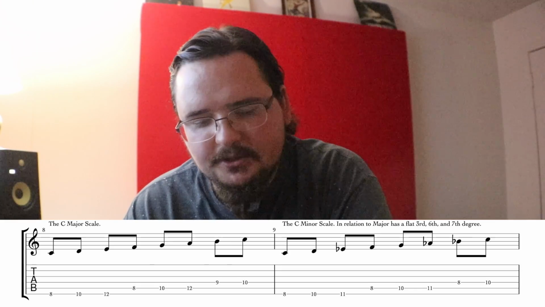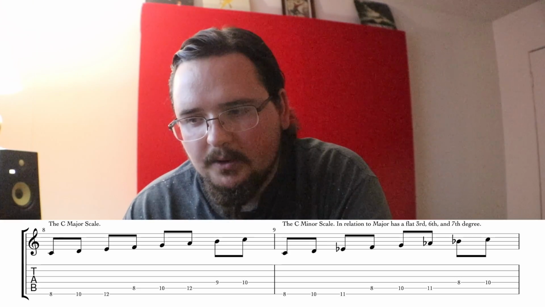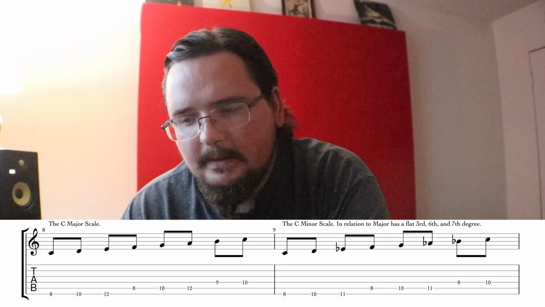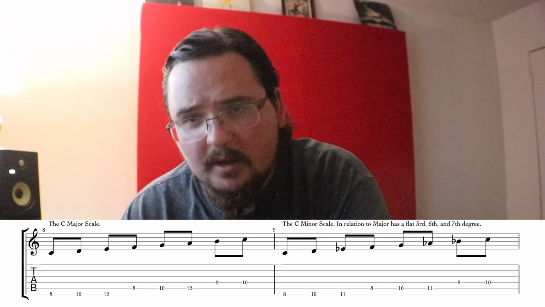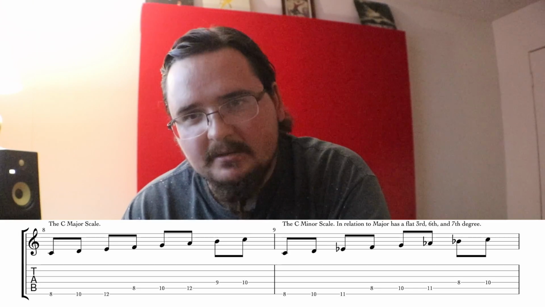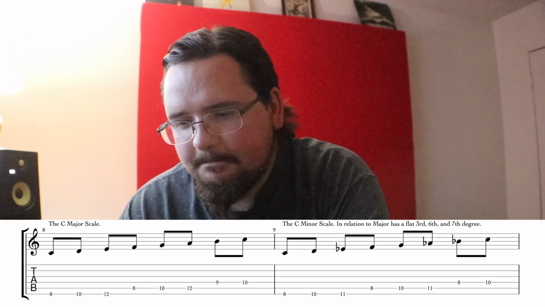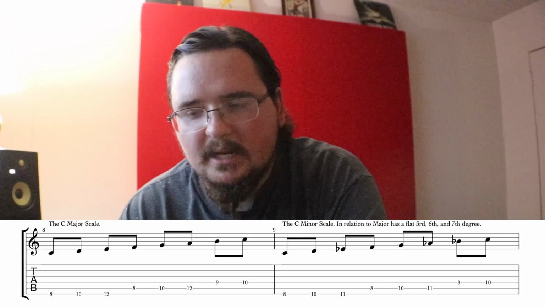So if you have a major scale and a minor scale that share the same root note, and in this case that's C, we call those parallel major, parallel minor keys, or the parallel key. So the parallel to C major is C minor, and the parallel to C minor is C major. Have a whole separate set of notes, different kind of chords, but they share the same root.